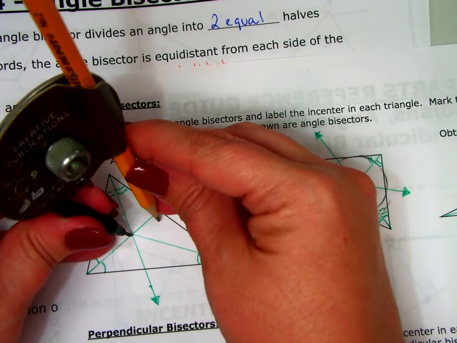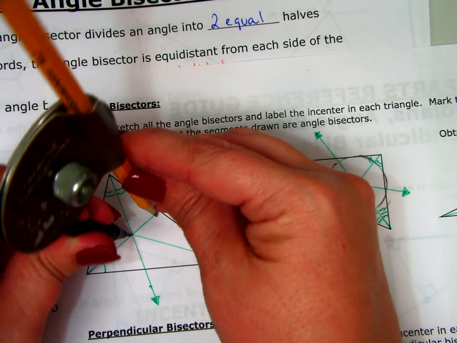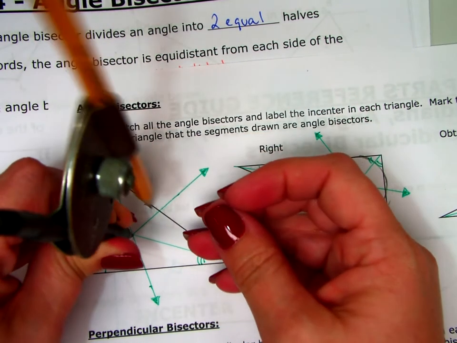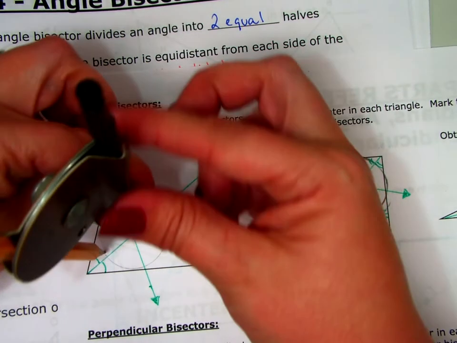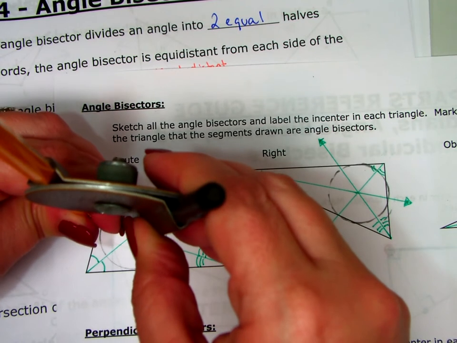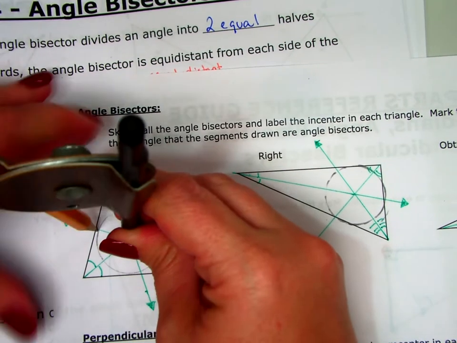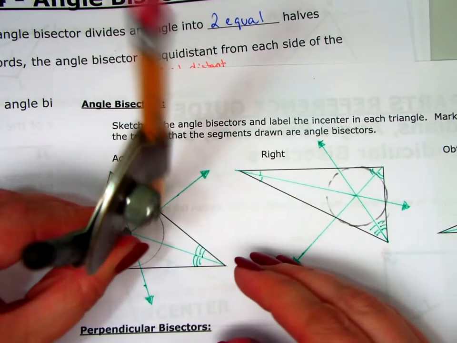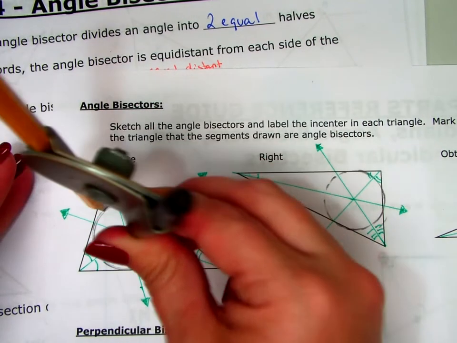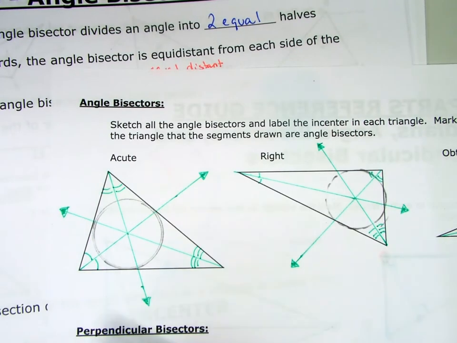And then my last one. I didn't open my compass wide enough. There we go. Touches each side in one spot.